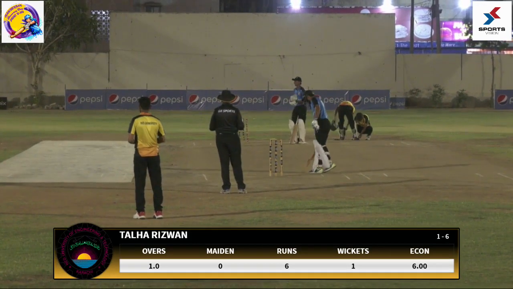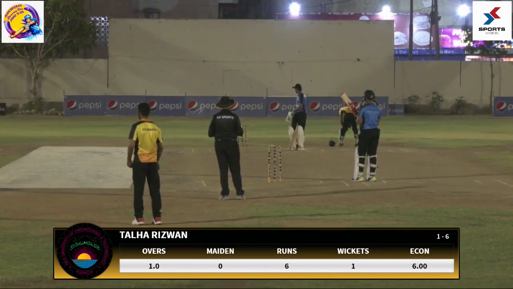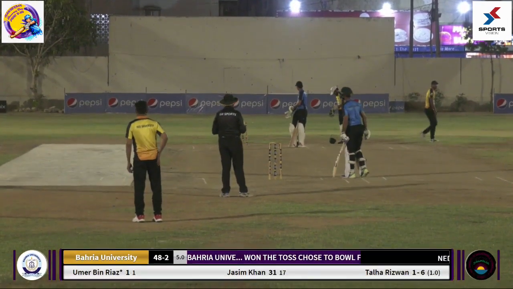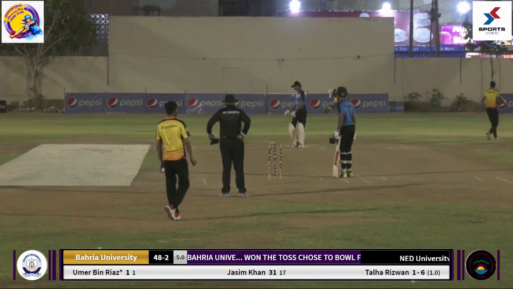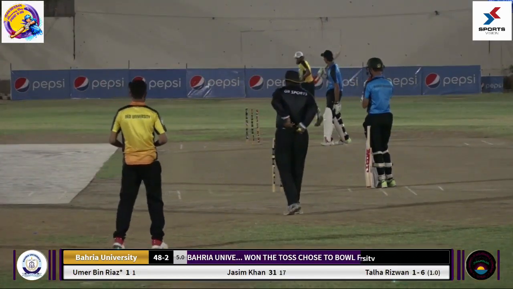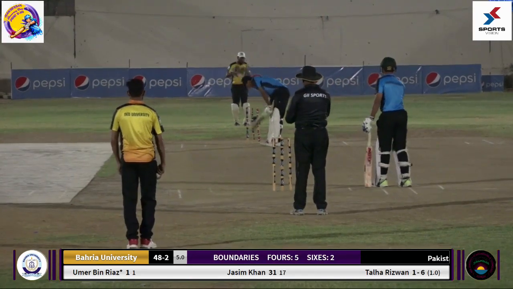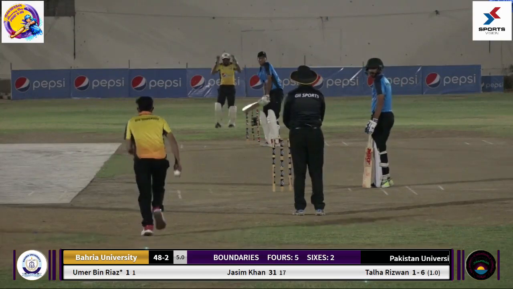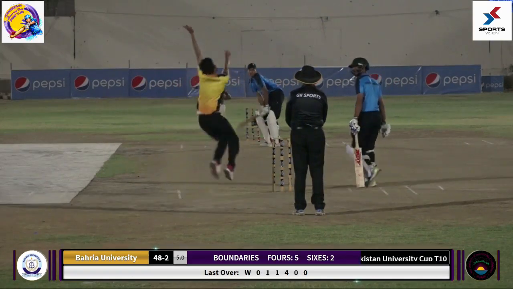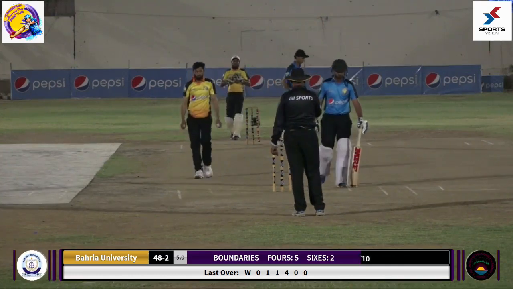Credit goes to Jassim Khan, who just single-handedly built this innings. Umar bin Riyaz is the fresh partner who is on 1, will be facing. So Jassim Khan has batted quite outstandingly, so no other batsman of Bahria felt any sort of pressure. Watchfully played, straight back to the bowler.